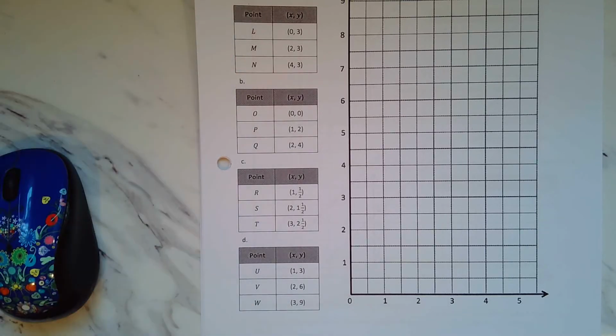When I say the rule, you tell me which box it goes on. So, which chart shows coordinate pairs for the rule y is always 3? The y coordinate is always 3.